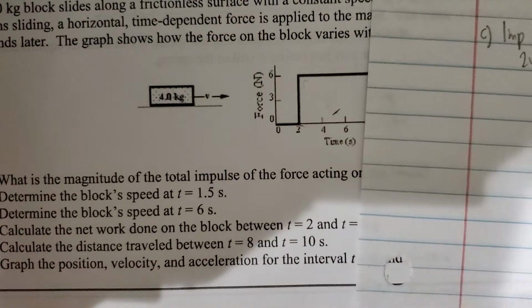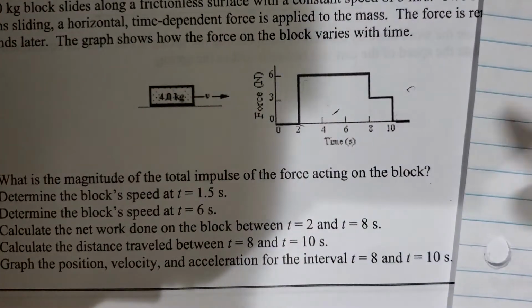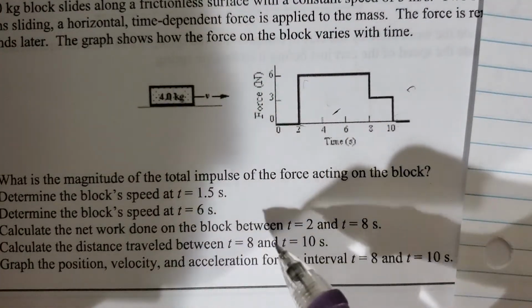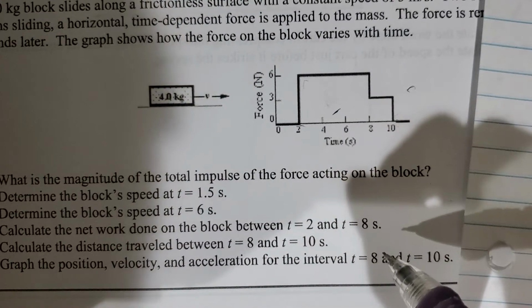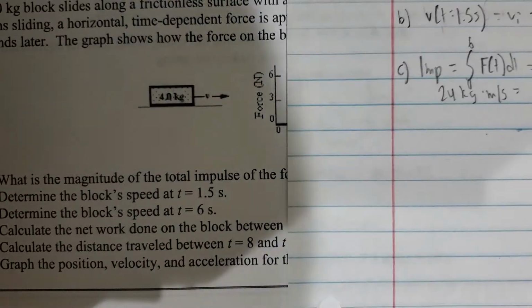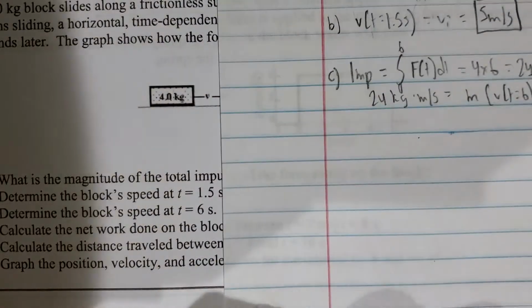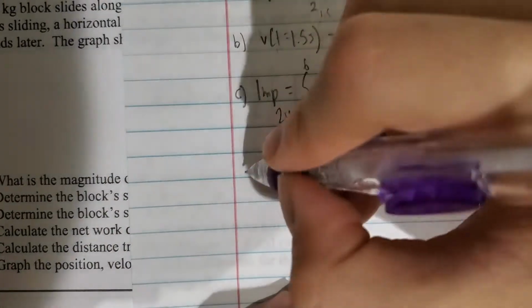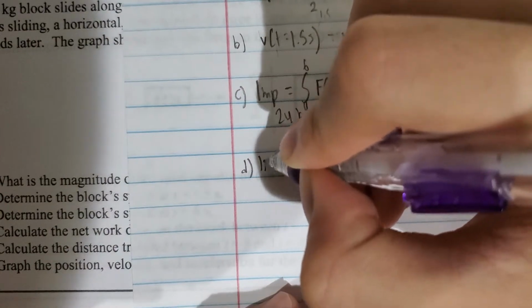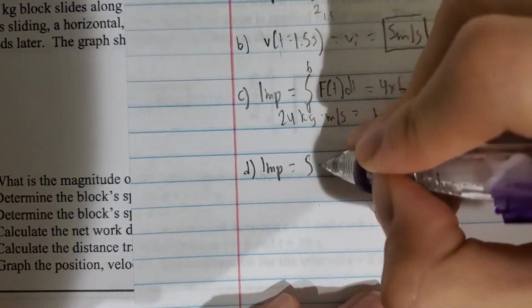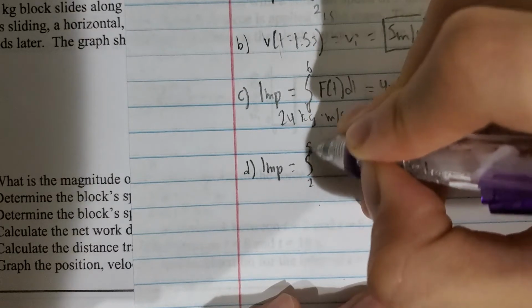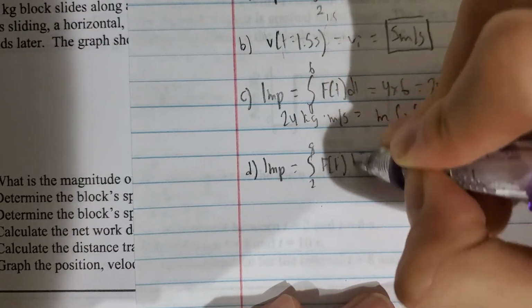Now for part D, it says to calculate the net work done on the block between t equals 2 and t equals 8 seconds. Once again, I'm going to use impulse to help me do this. I'm going to find the impulse by integrating from 2 to 8 f of t dt.